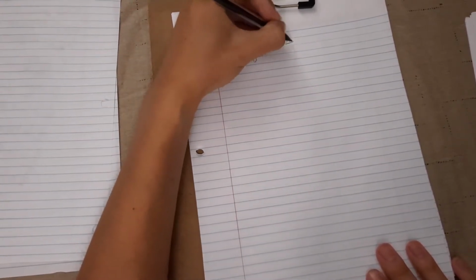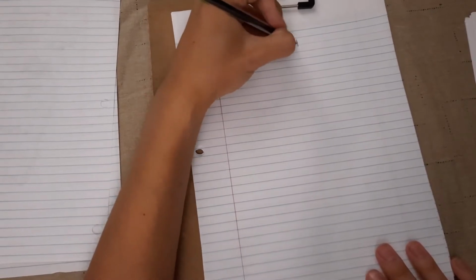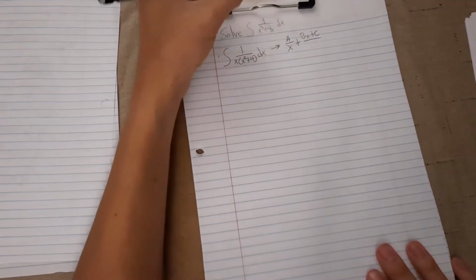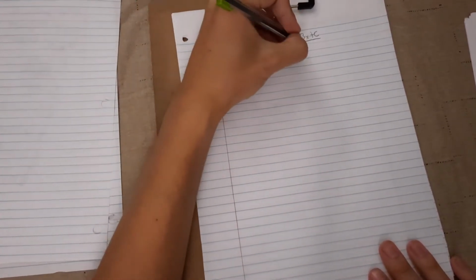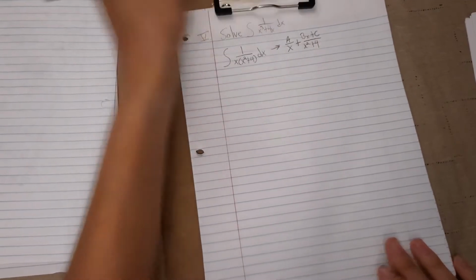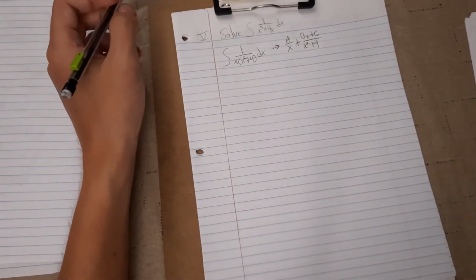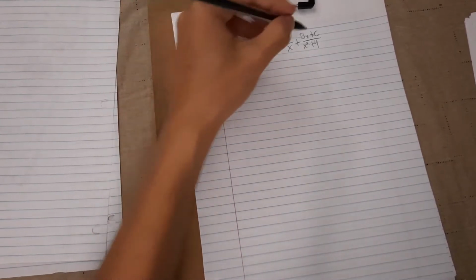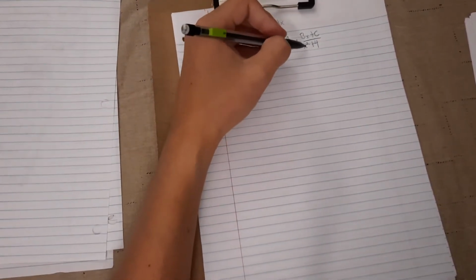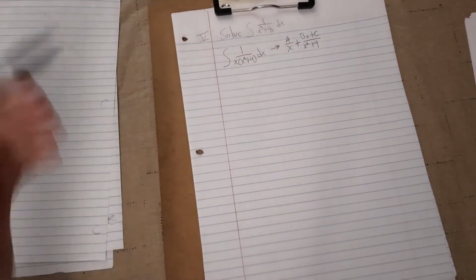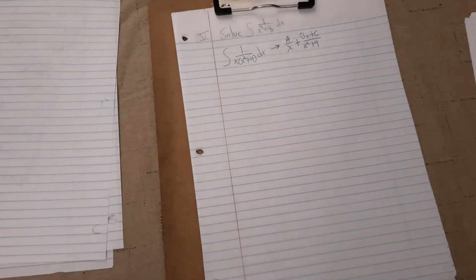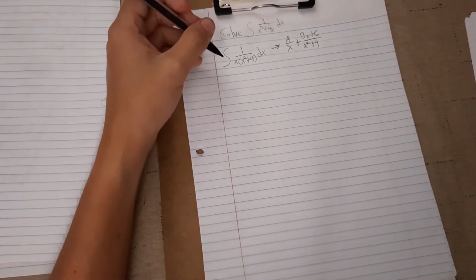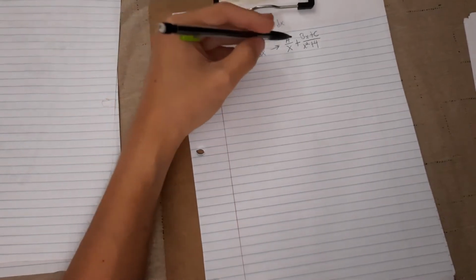a over x as normal, and then this is where you would use bx plus c over x squared plus 4. Why? It's irreducible. You could not factor this even if you tried. So that's the numerator you use when there's an irreducible denominator.